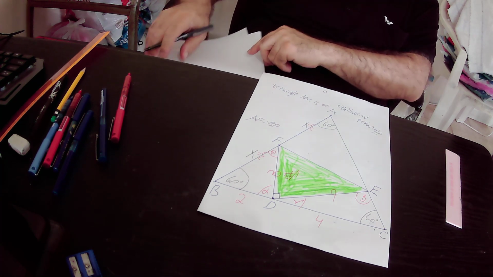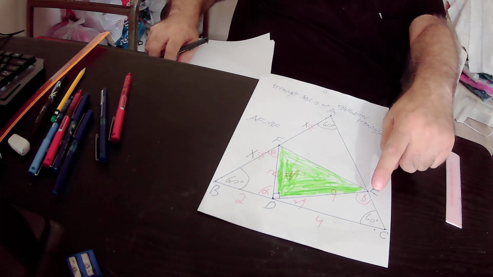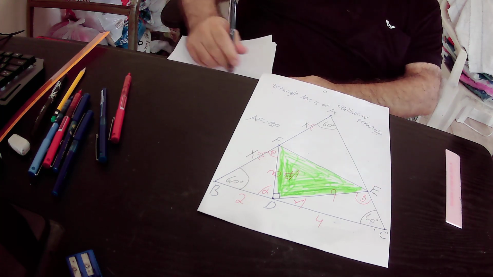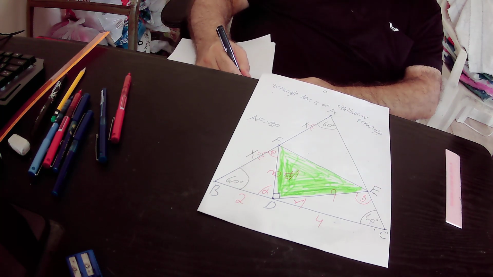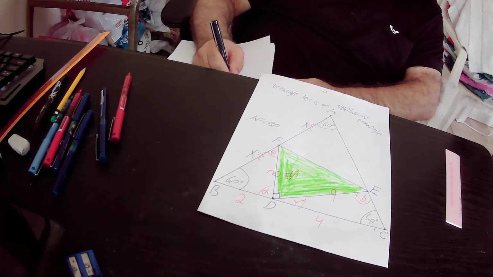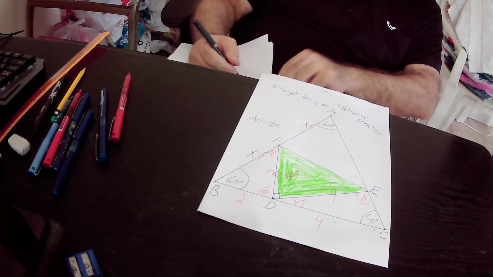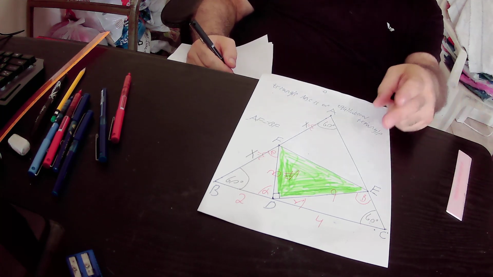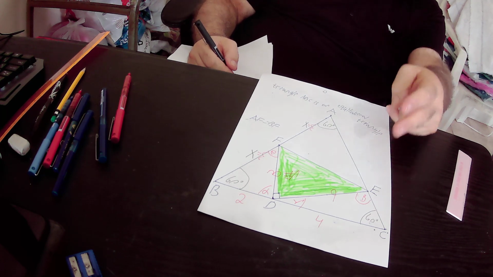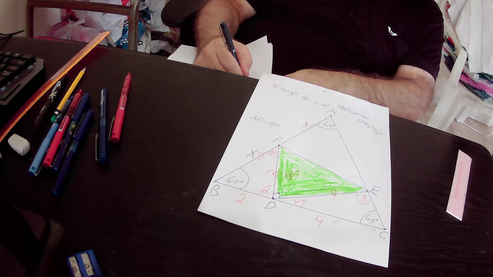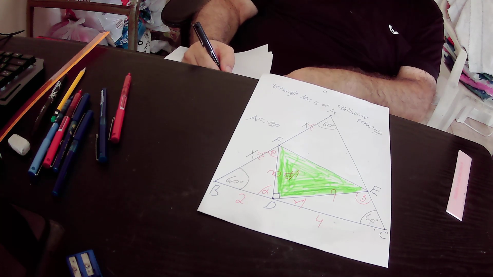In our second equation, we will focus on triangle DEC. Okay, on triangle DEC, again the same thing. The sum of the angles in triangle DEC equals 180 degrees. So we can write down what is the sum of the angles in triangle DEC.